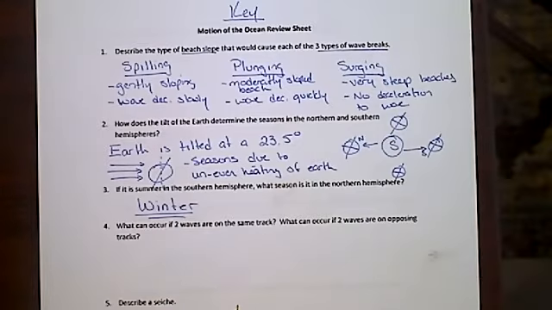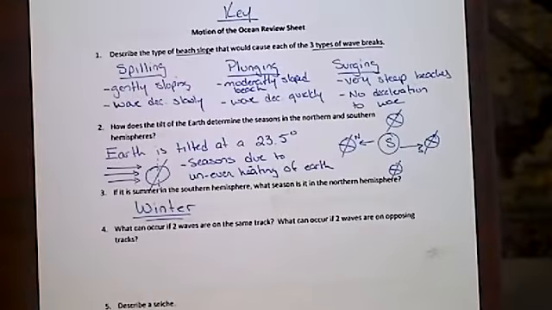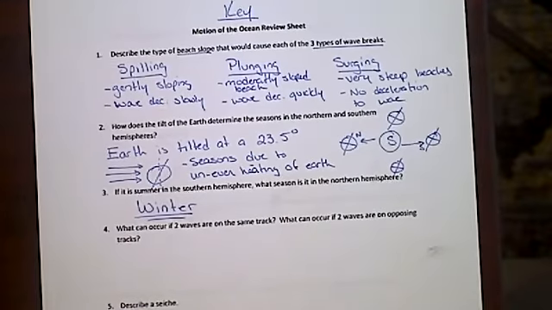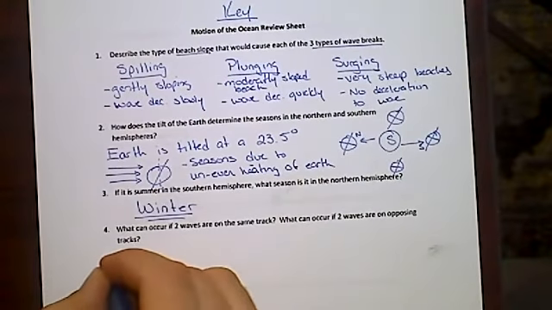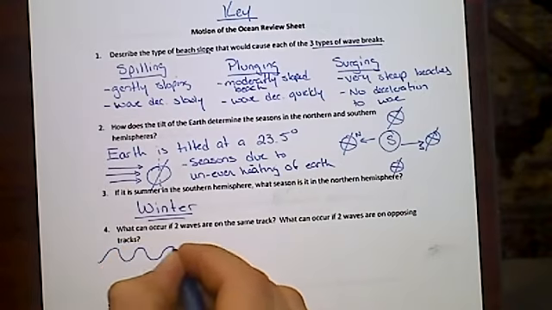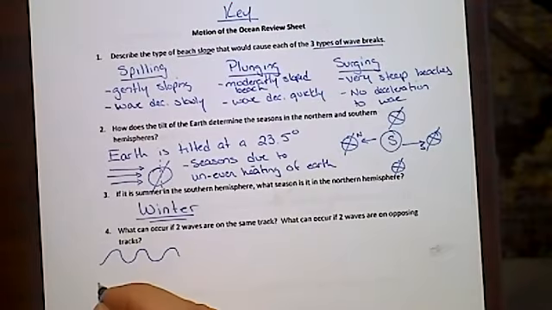Number 4, what can occur if two waves are on the same track? What can occur if two waves are on opposing tracks? We've talked about this when we talked about building waves, when they are in phase and when they are out of phase. So let's take a look. Let's say we have a blue wave, and let's say we have a green wave.